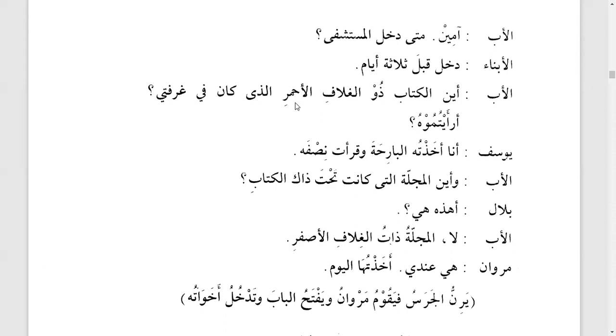Where is the book with the red cover? Why is he highlighting it? Because how would you know which book he is asking about? Whether he is asking about the name of the book or the color of the book. Since we are learning about the colors, that's why they used al-ahmar, the red color.